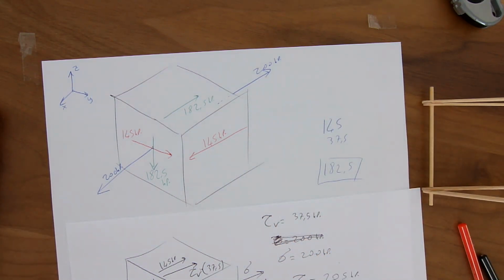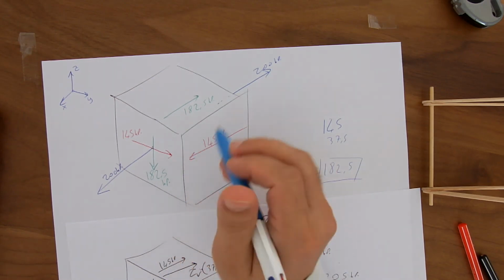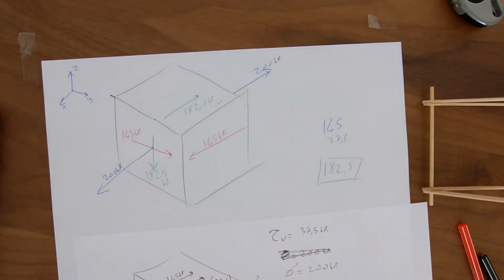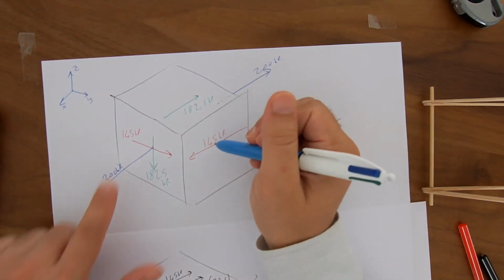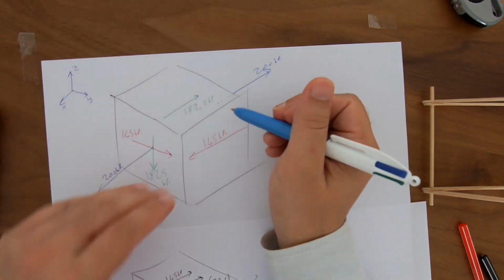So what if the material fails at this point? The failure is due to the stresses that we have determined. And by the way, these shear stresses have complementary stresses on the other faces that we don't see.